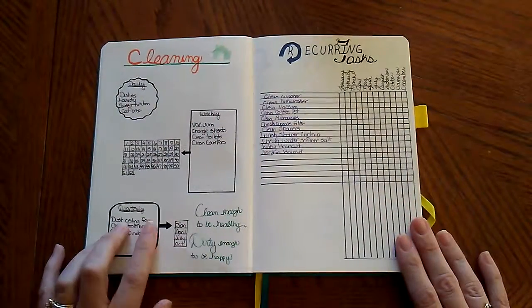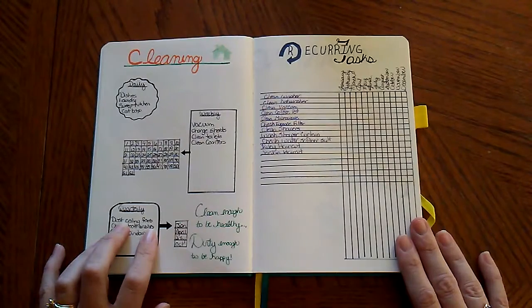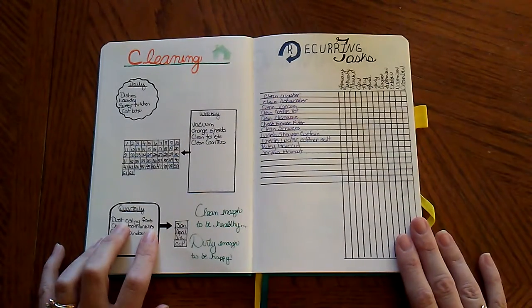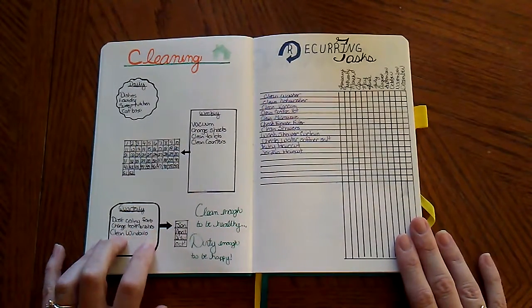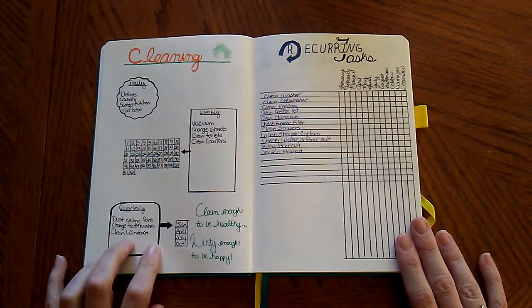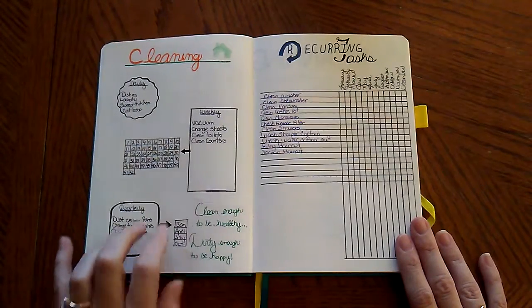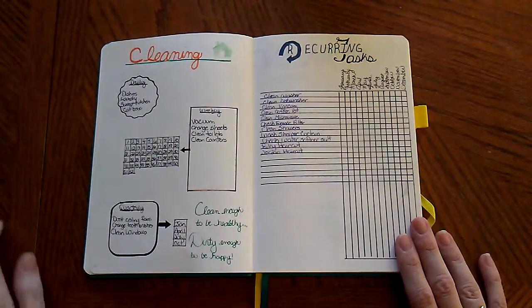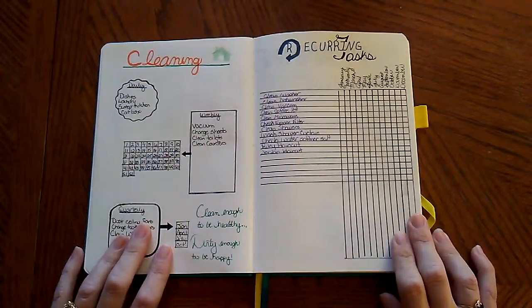Let's see, the cleaning, this one, I got that off of one of my Facebook groups and Pinterest. That was just something to help even the kids. Everyone says, "Mom, what do you need to do?" And this is my list. I'm sure I will add to it over time.